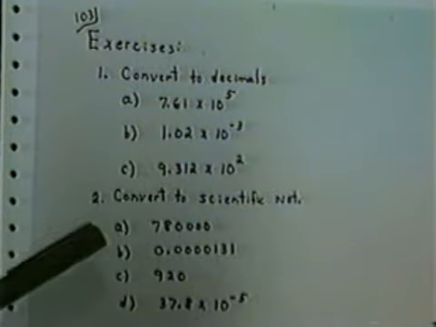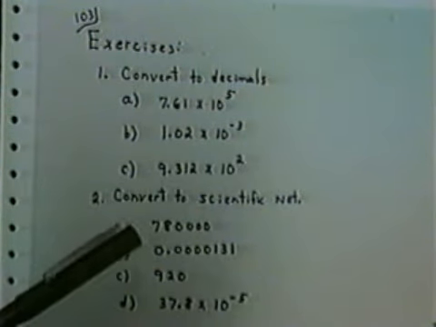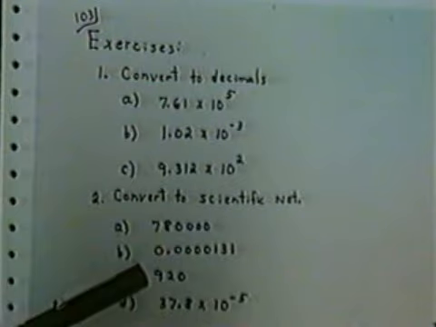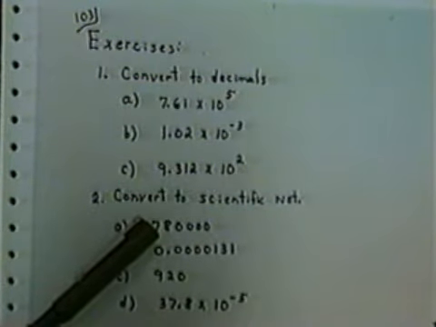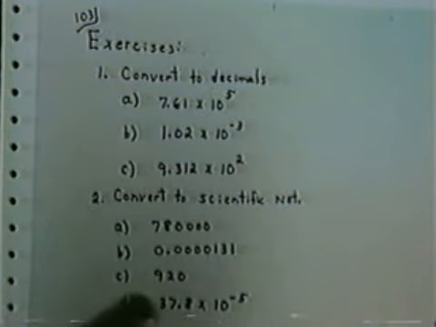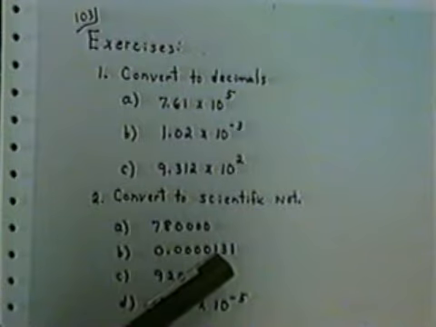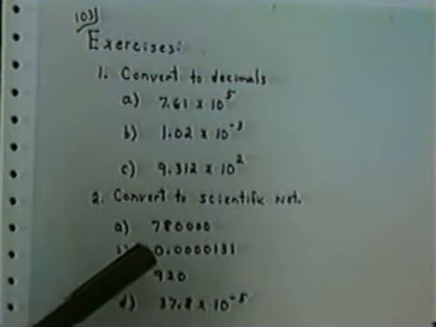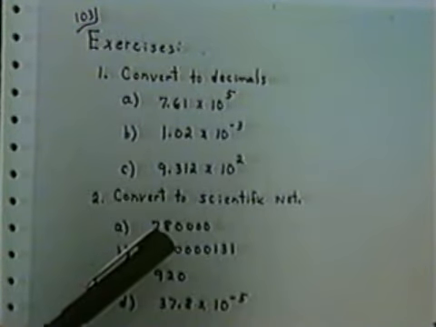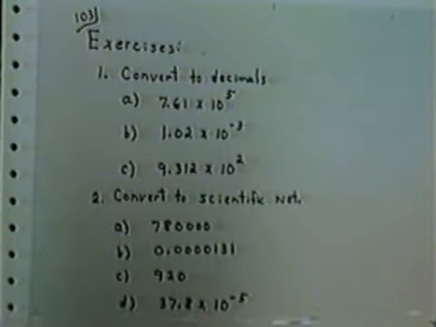The second exercise involves converting to scientific notation. So here you convert from decimal notation to scientific notation. 780,000 to scientific notation. 131 10,000,000ths to scientific notation, or it's 0.0000131.